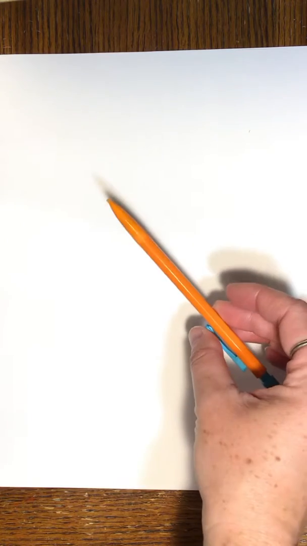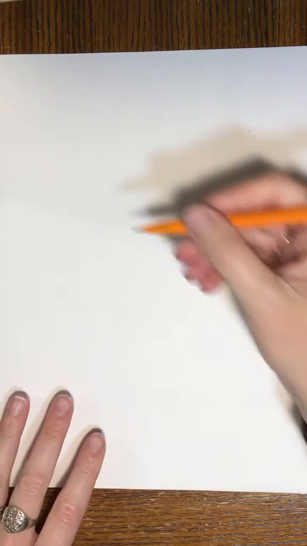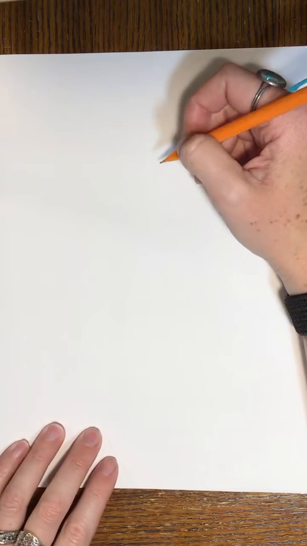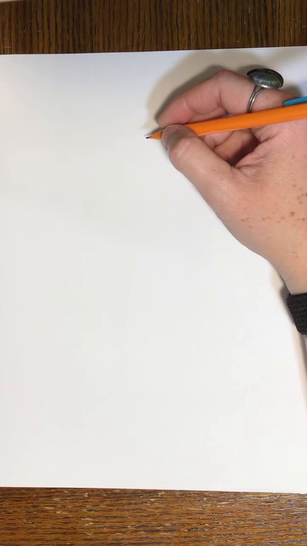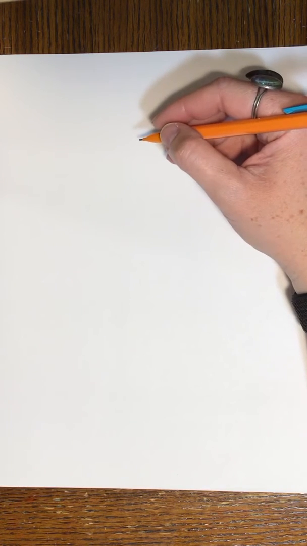I'm gonna be using a mechanical pencil like the one that you got in your AMI packet. I'll be using copy paper today, but you can use the lined paper that came in your AMI packet if you don't have a blank sheet of white paper at home.